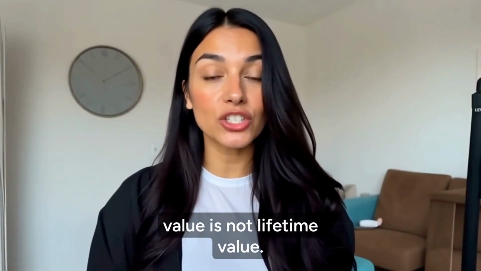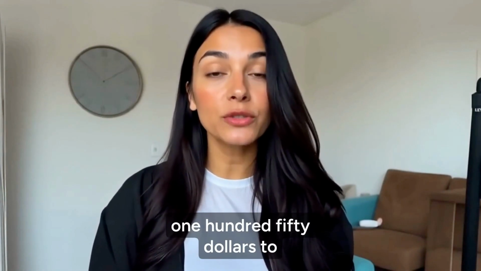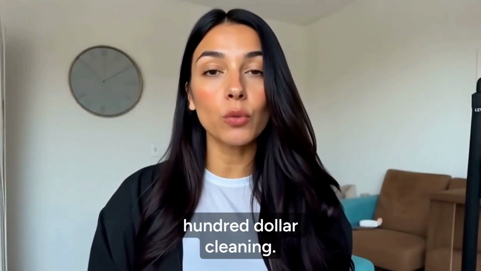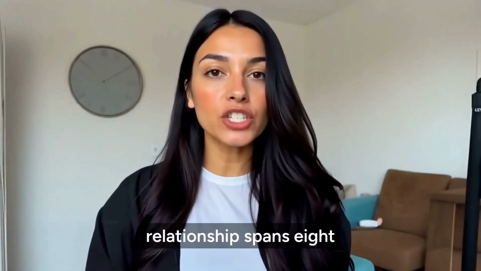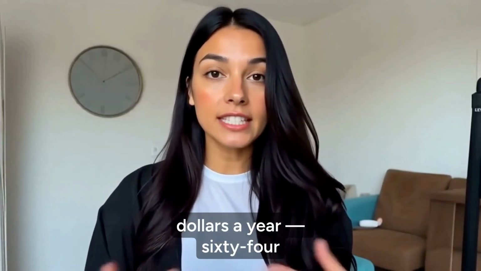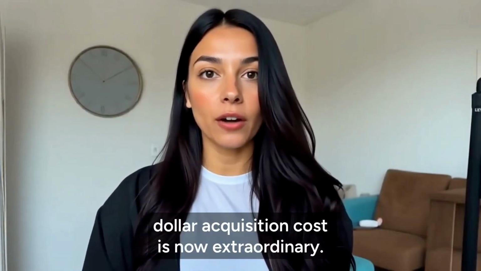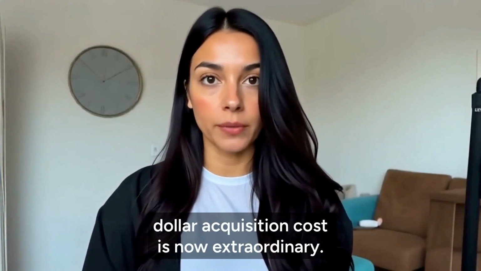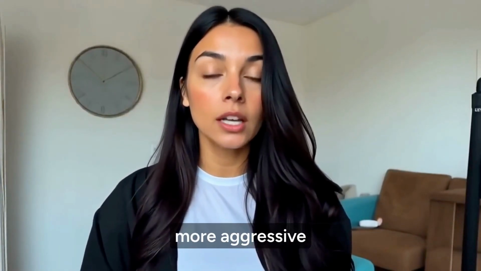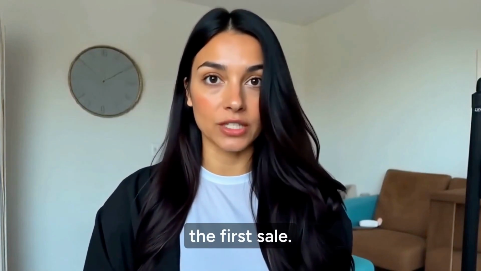You need to run your numbers against gross margin, not top line revenue. Second, first transaction value is not lifetime value. A dental practice spending $150 to acquire a new patient looks questionable against a $200 cleaning. But that patient relationship spans 8 years at $800 a year, $6,400 in lifetime value. That same $150 acquisition cost is now extraordinary.